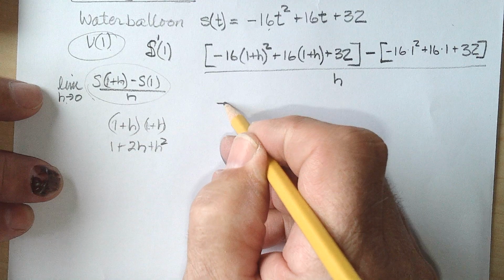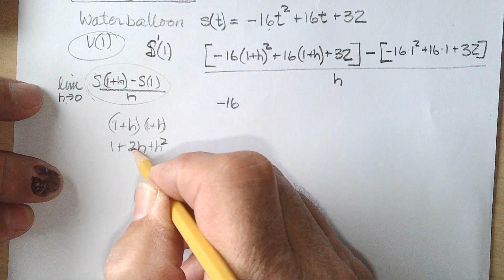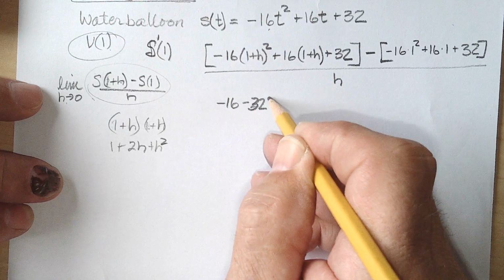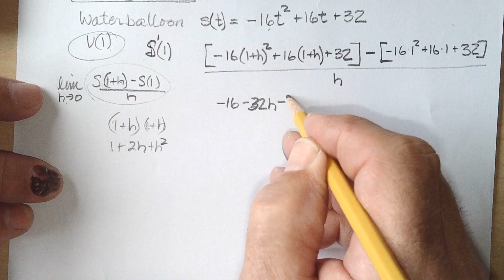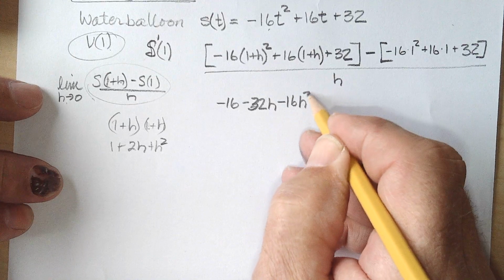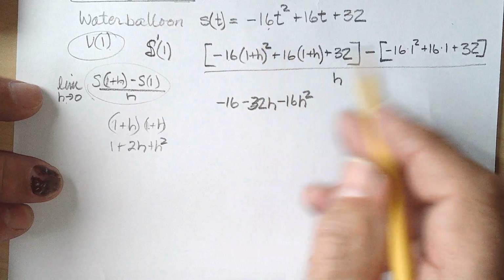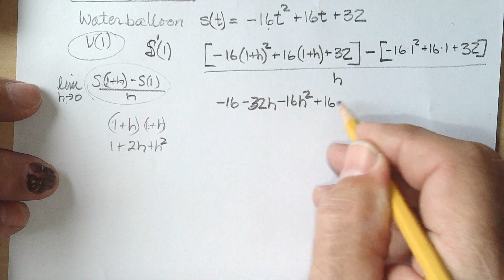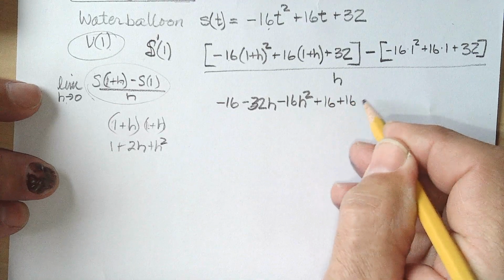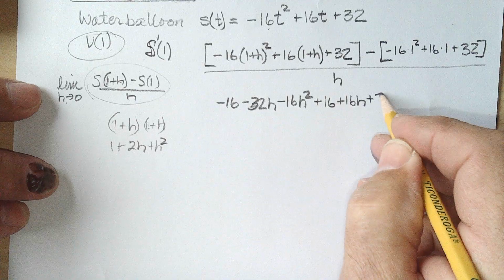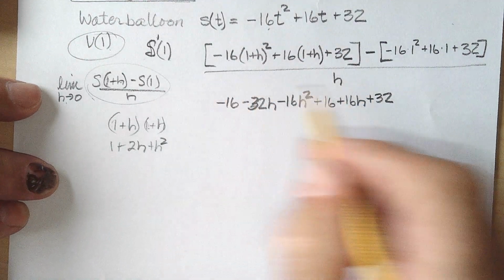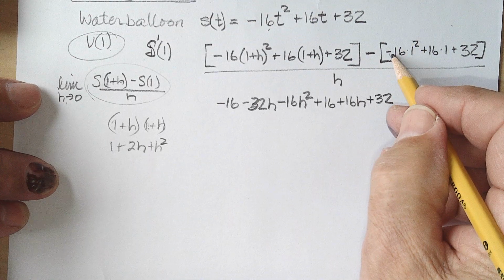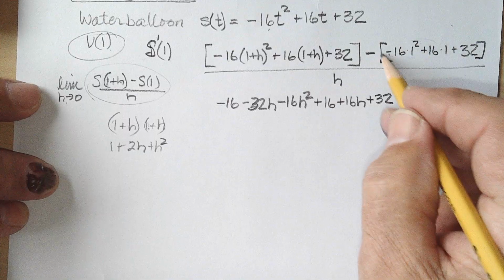So I got negative 16 minus 32h minus 16h squared. 16 times this is plus 16 plus 16h plus 32 minus a minus 16 times 1. So that's minus 16.